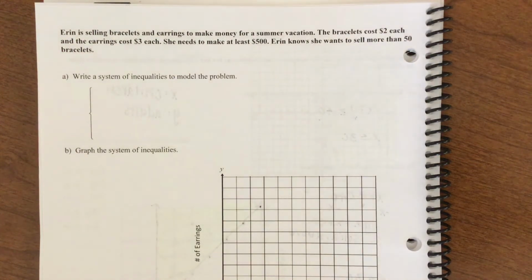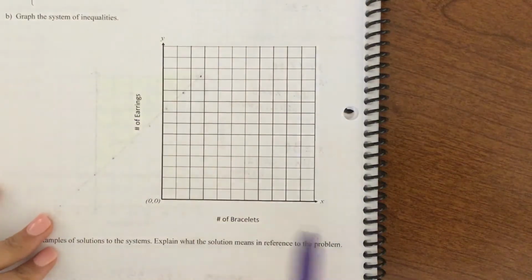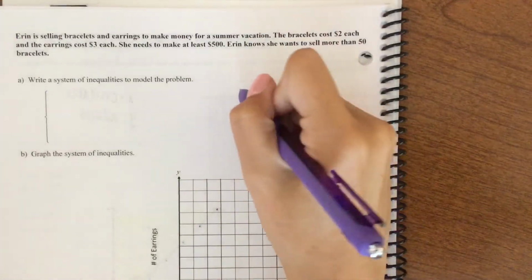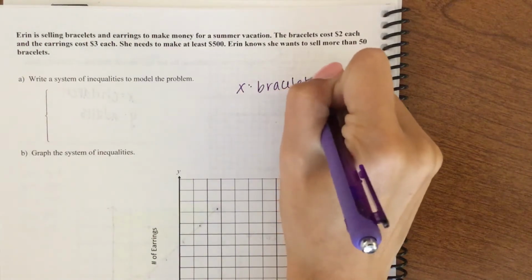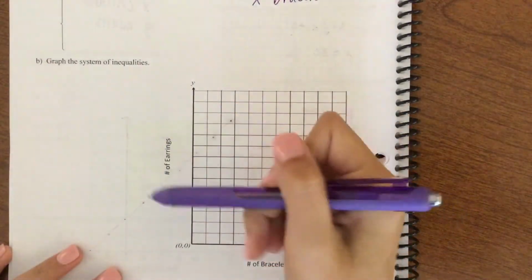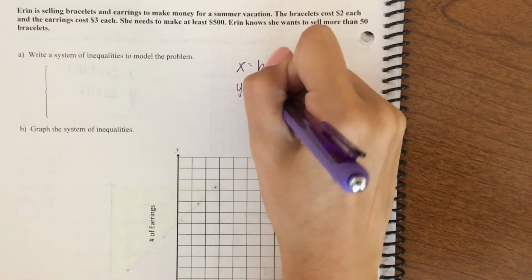So we still have to determine our x's and our y's. So it already gives it to us on our graph. The x-axis is bracelets, so that means x represents bracelets. On the y-axis, we have earrings, so that means y represents earrings.